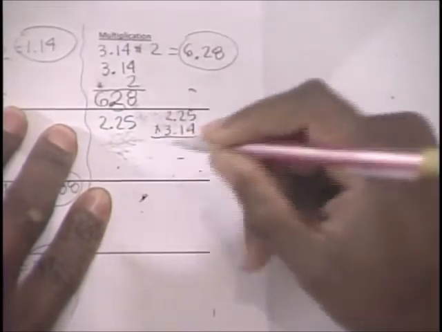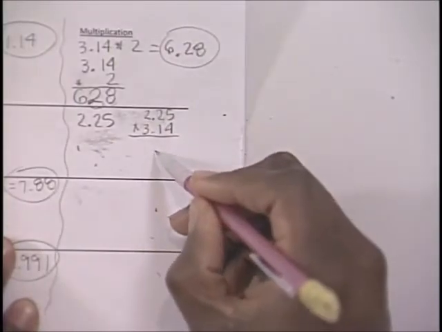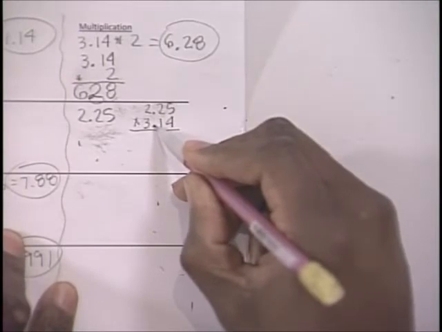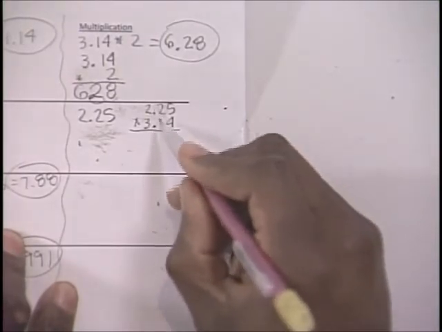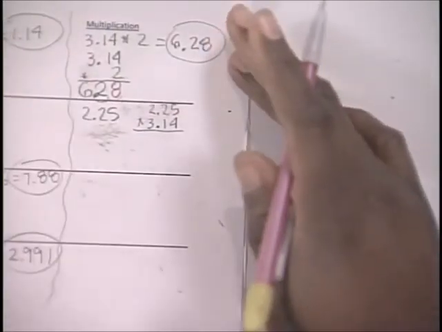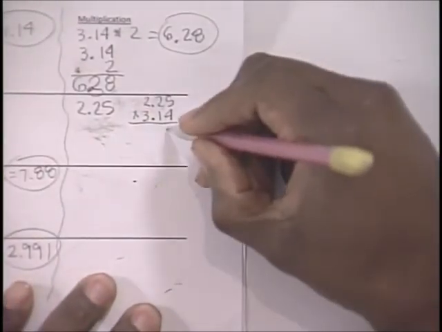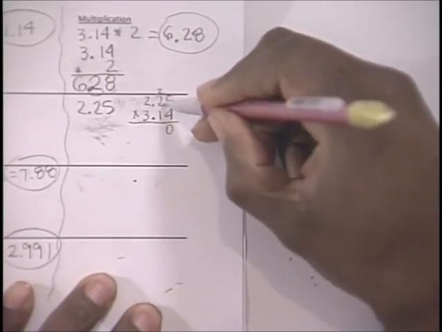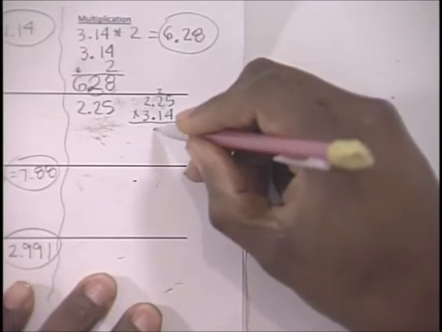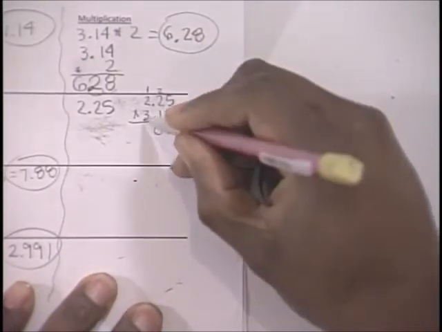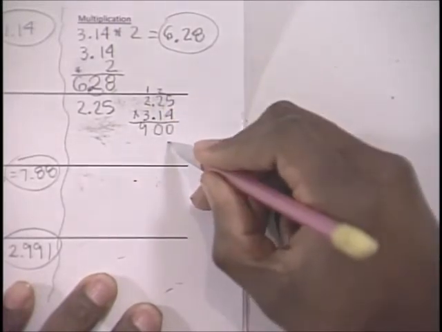So we're not bringing the decimal point straight down. Don't confuse this with addition and subtraction. It's just coincidental that these decimal places are in the same place. I'm not trying to force that to happen. So let's multiply like we normally would. 5 times 4 is 20. Carry the 2. 4 times 2 is 8, plus the 2 is 10. Carry the 1. 4 times 2 is 8, plus 1 is 9.